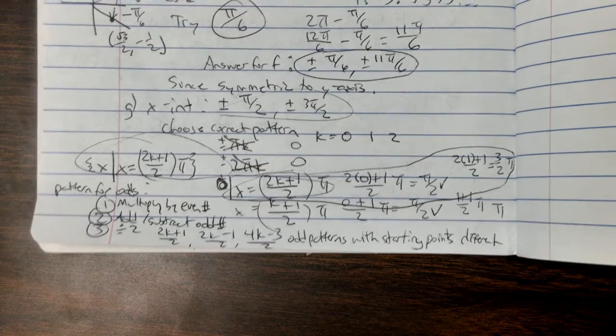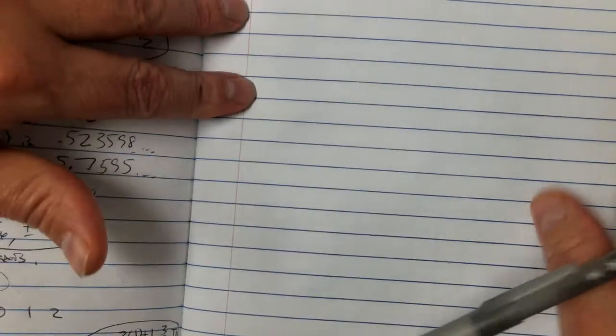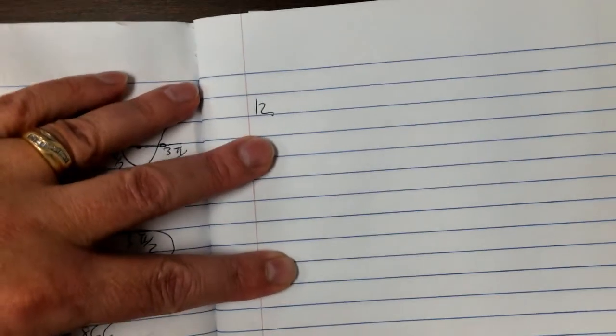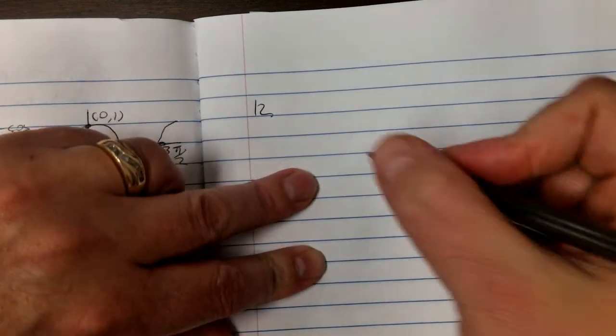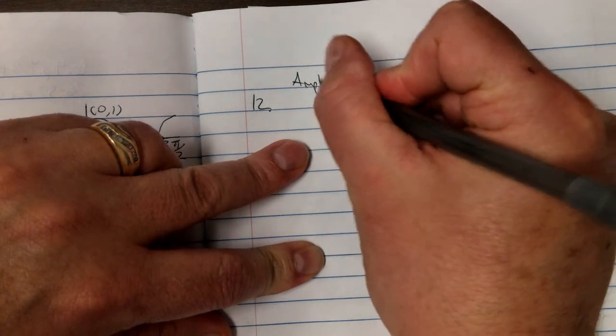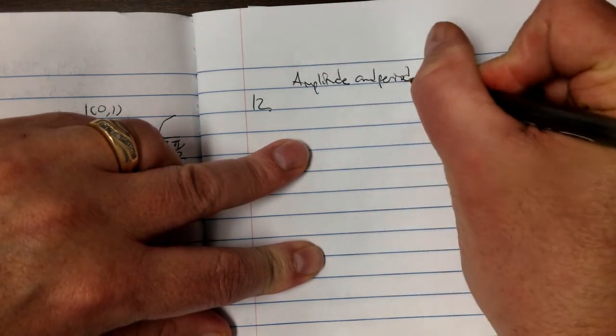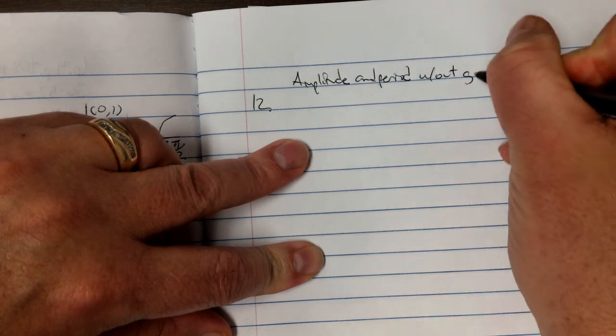Okay, our next part we have is shorter. These are about the amplitude and the period without graphing it.